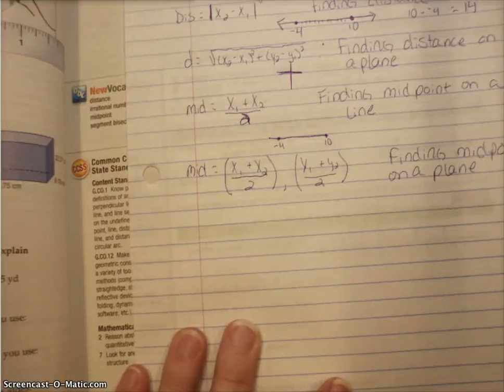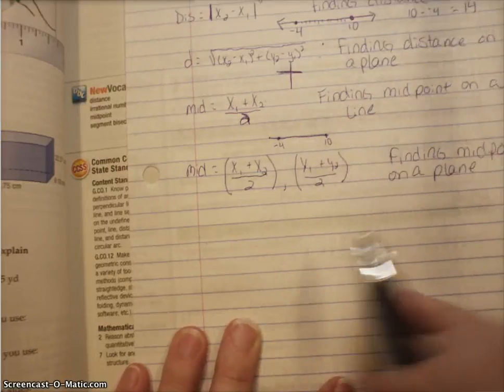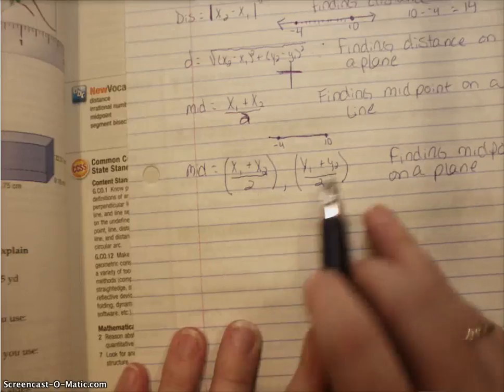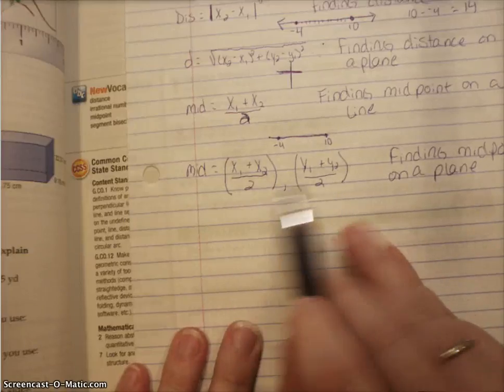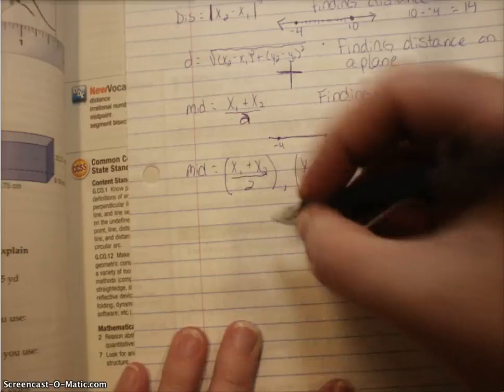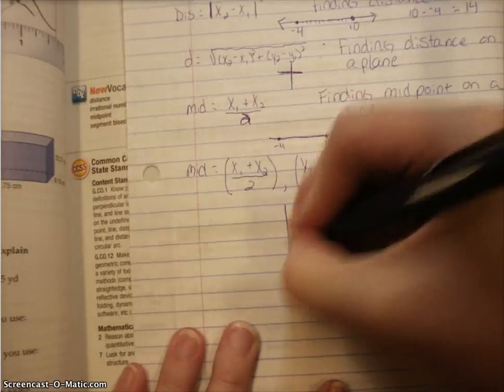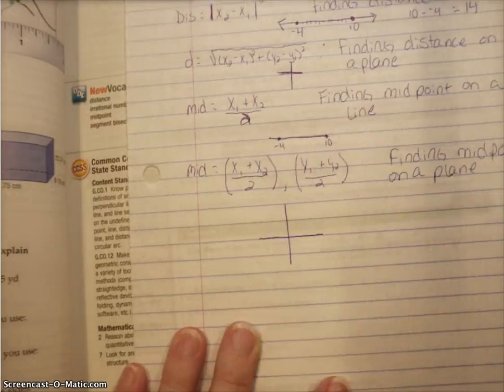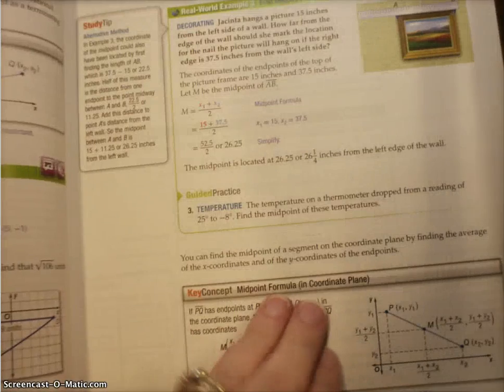That's how you find the midpoint on a line. On a coordinate plane, it's the same formula, except you're going to have 2 answers, your x point and your y point. So the formula is the same, but you're just doing it twice.